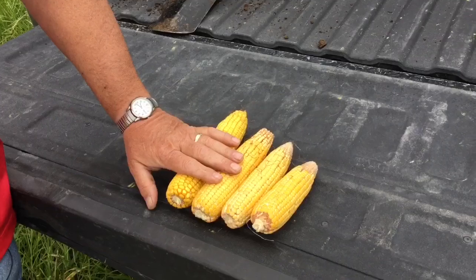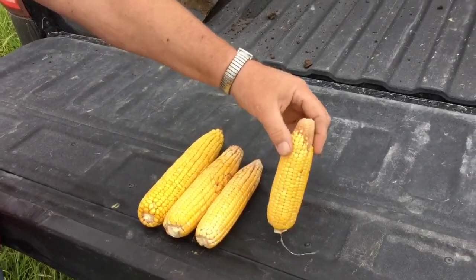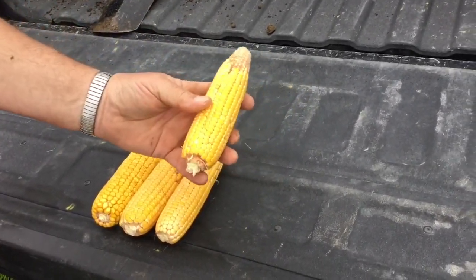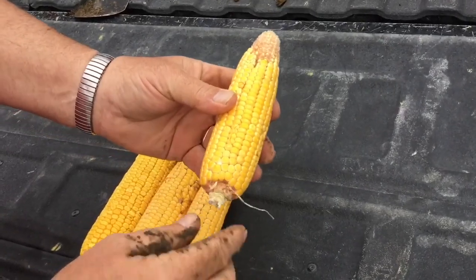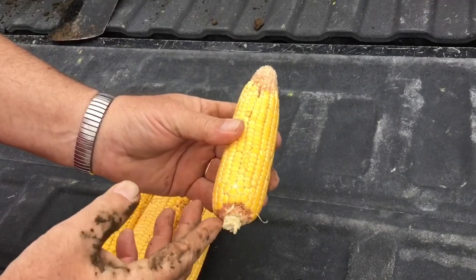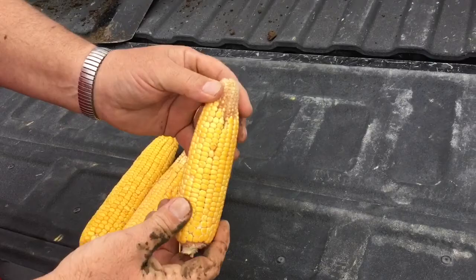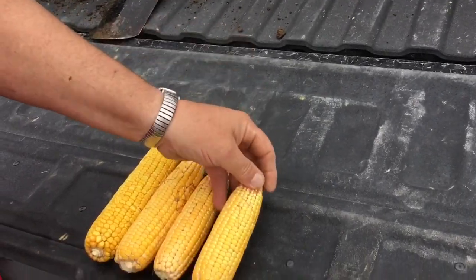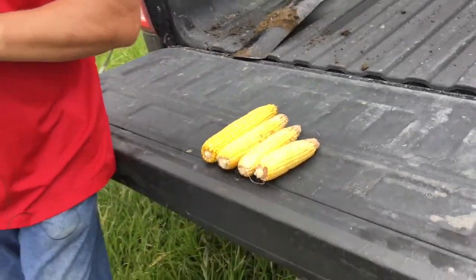Within that same population, we have development like this. And this is troubling just for the sheer fact of you had some kernel abortion here around the butt of the cob, as well as you have excessive tipping back. So let's talk about tipping back a little bit.